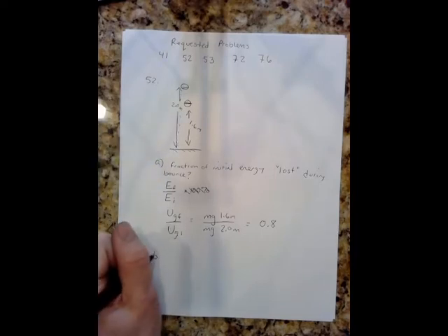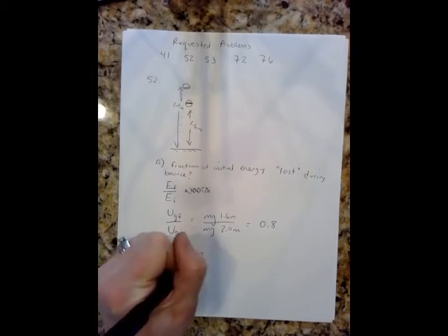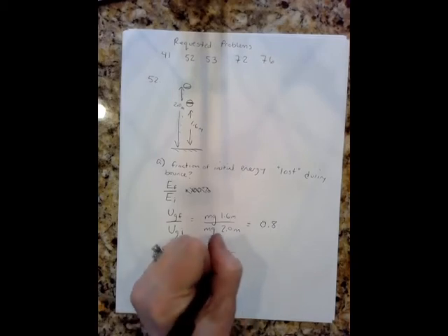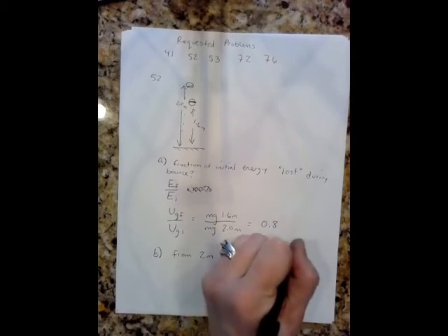Okay, so part B: what's the ball's speed just before and just after the bounce, and where did the energy go? Just before and just after the bounce, we think about how the ball has had to fall 2 meters through the pull of gravity. We could also consider how, for the drop from 2 meters above, we had a transformation from gravitational potential energy to kinetic energy.